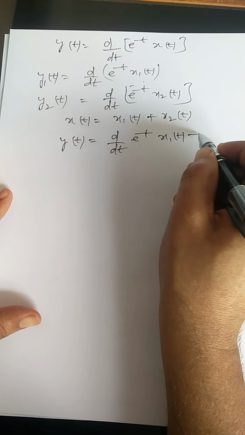Next, is it time invariant or time variant? That is, y of t is equal to differentiation of e to the power of minus t into x of t minus t naught. Here the exponential signal is multiplied by x of t. When I take t equal to t minus t naught, you get y of t minus t naught equal to differentiation of e to the power of minus of t minus t naught into x of t minus t naught.